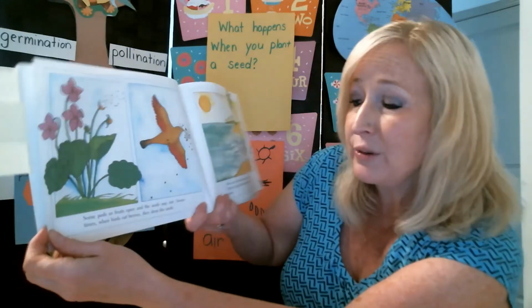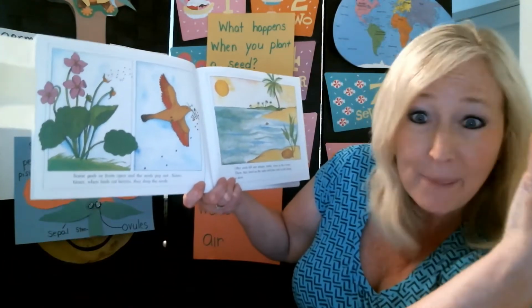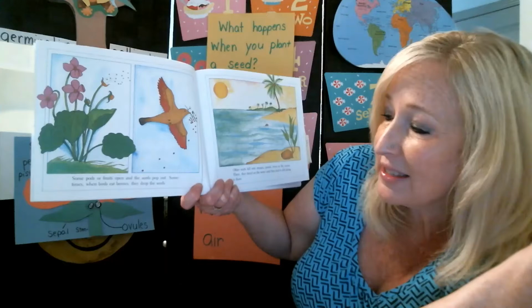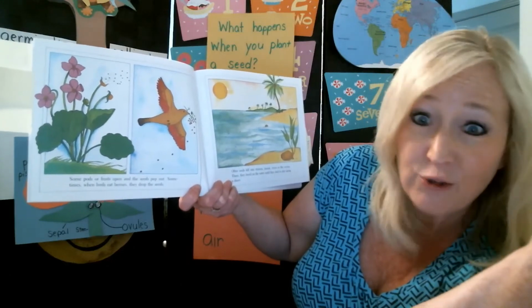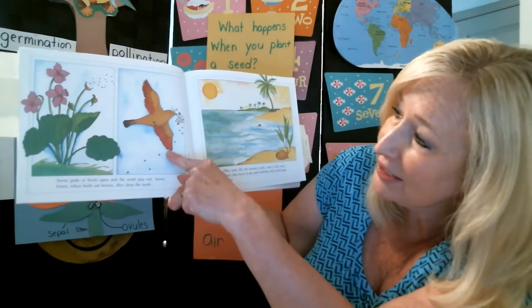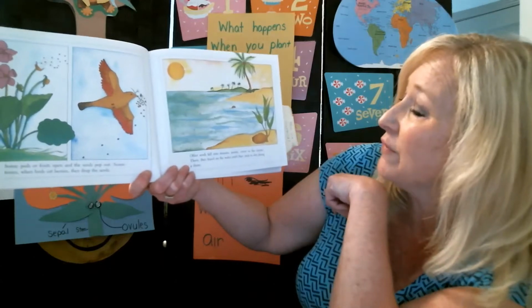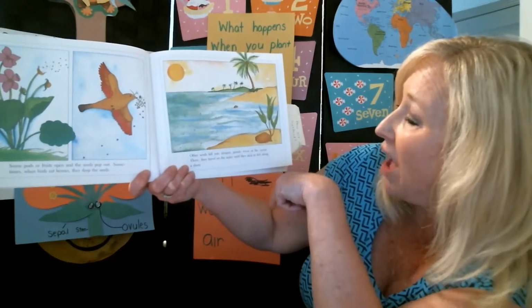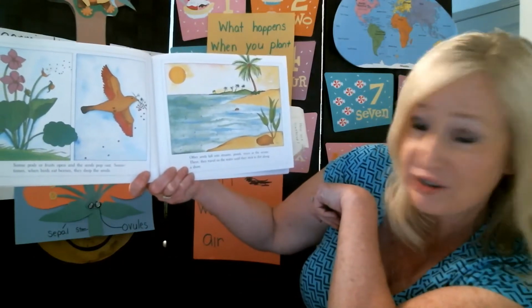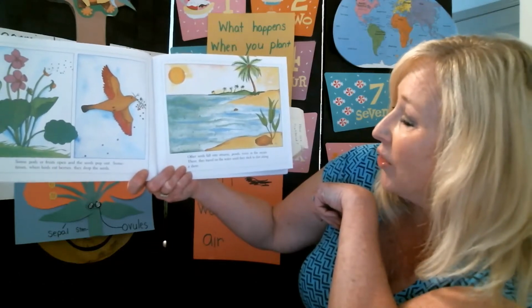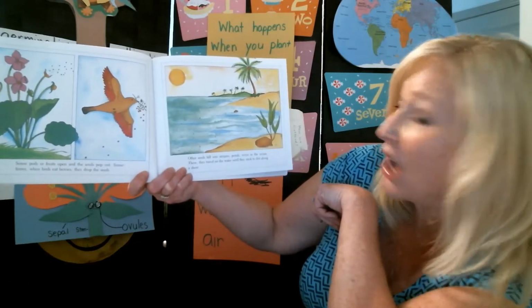Some pods or fruits open and the seeds pop out. Sometimes the birds eat berries. They drop the seeds. See the birds? Other seeds fall into streams, ponds, rivers, or the ocean. There they travel on the water until they stick to the dirt along the shore.